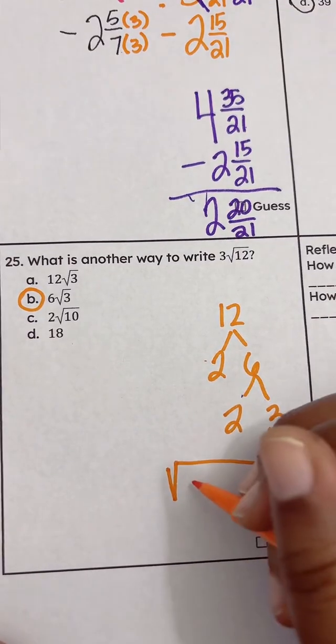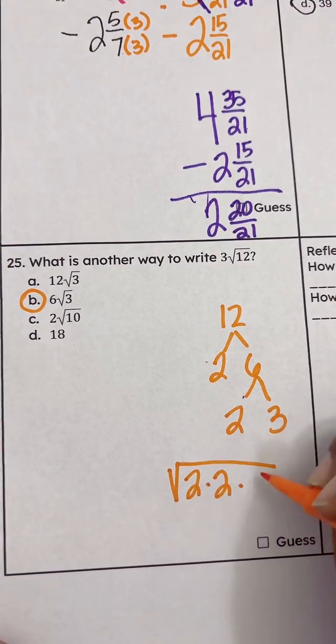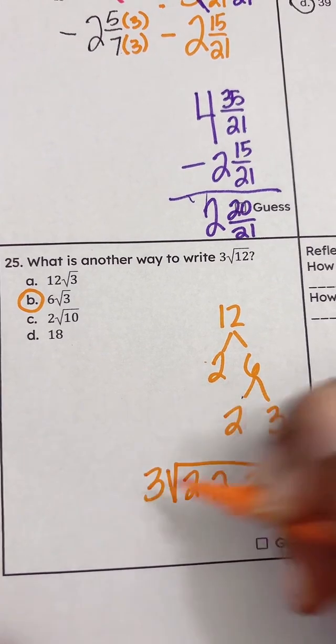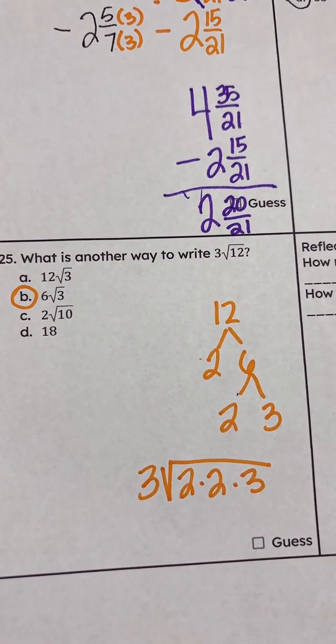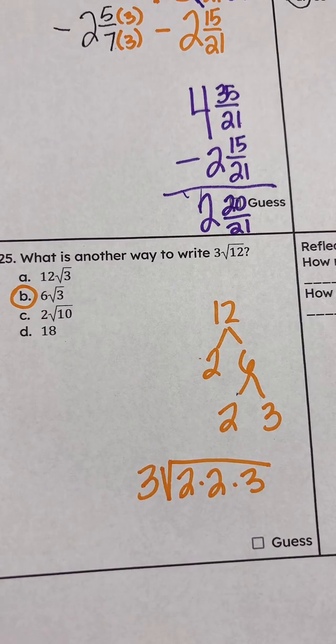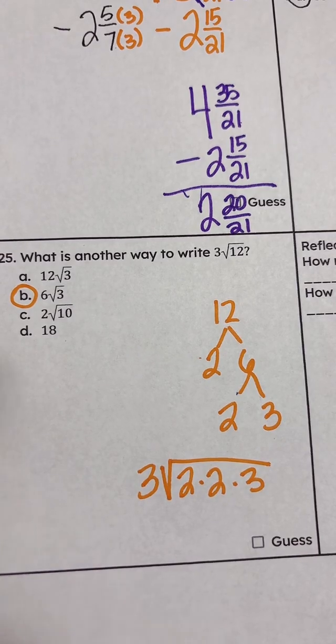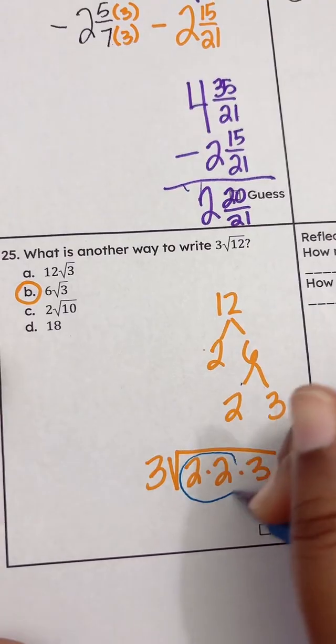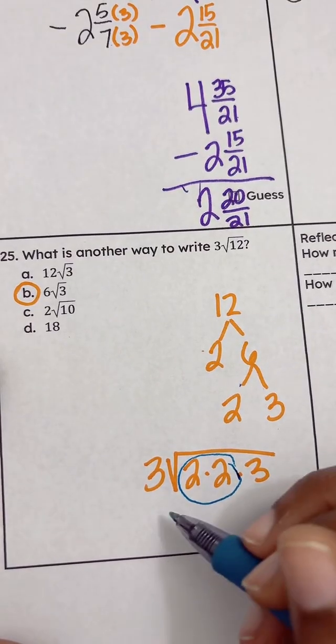Okay, now remember, when we're taking this square root, what are we looking for, you guys? Pairs. Yes, Danielle. Good, Janice. Yes, Sharon. We are looking for pairs to come outside as one.